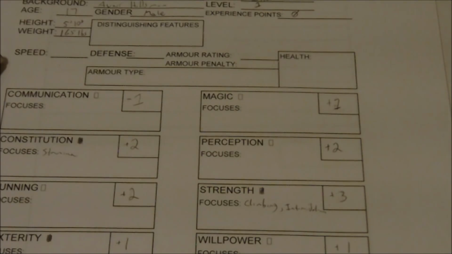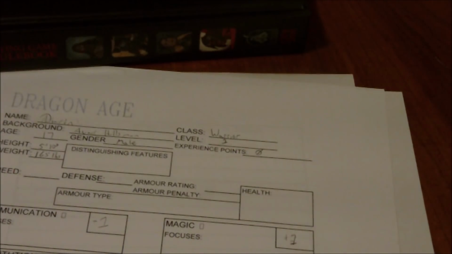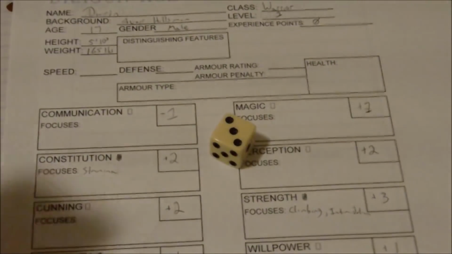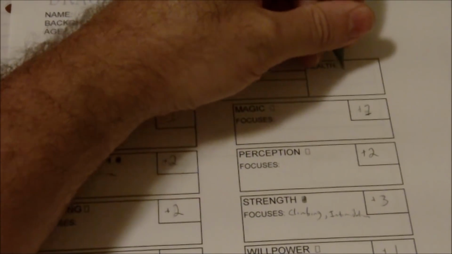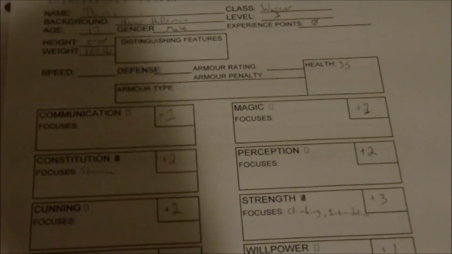In addition to that, we get our starting health, which is 30 plus our Constitution plus 1d6. So, looking on the sheet here, our Constitution is 2, so we start at 32 plus 3, so our starting health, which I'm going to write in this little box up here, is 35. So that's how much health we have to start with.